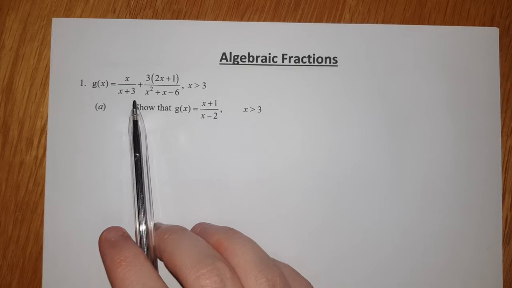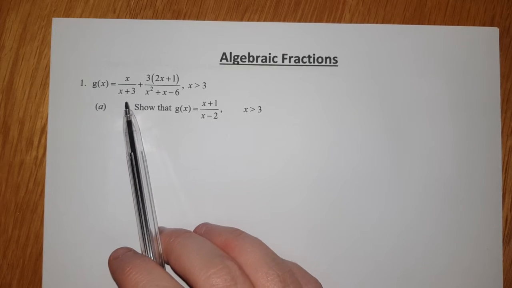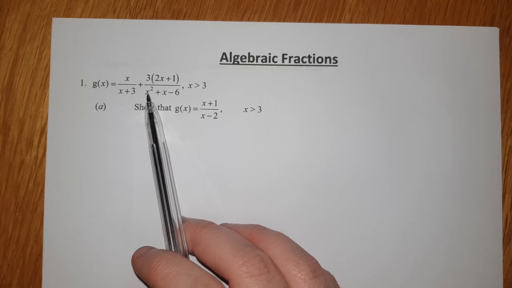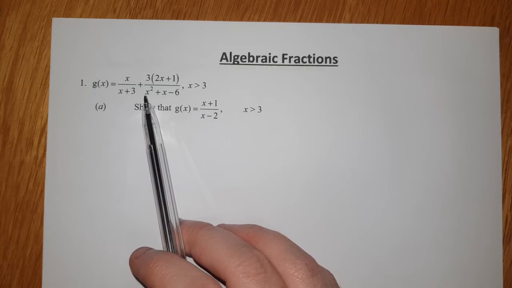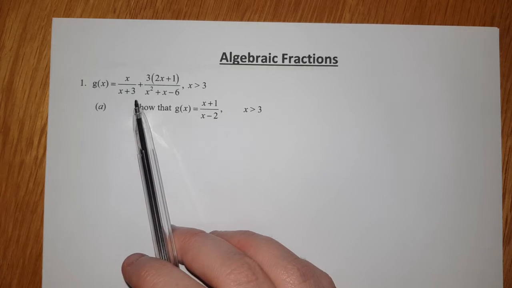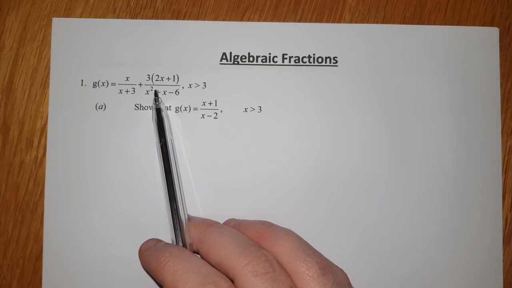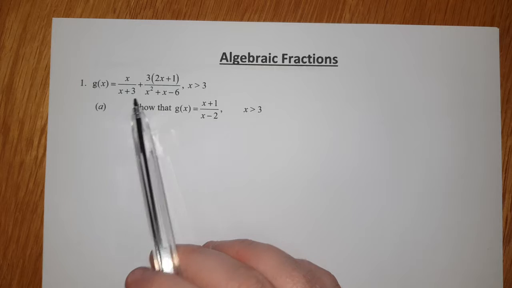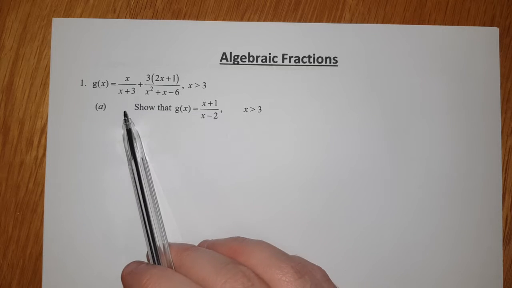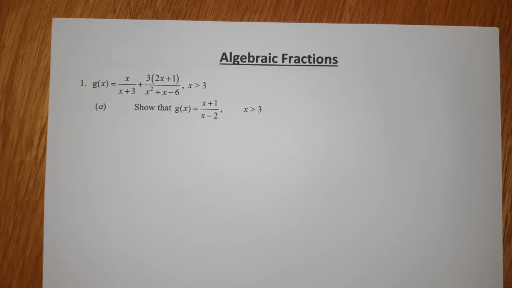Looking at the algebraic fractions, remember the first rule with algebraic fractions is that you want to factorise first of all. You want to see if there's any common factors, anything that cancels out, anything that's going to make life easier. Don't expand until the very end, okay? And remember, you won't ever actually expand out the bottom of an algebraic fraction.